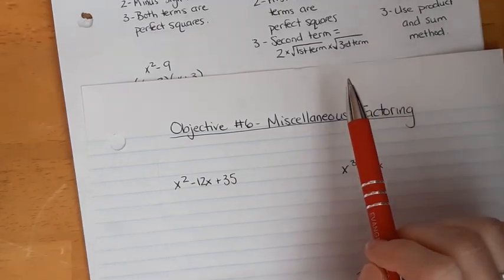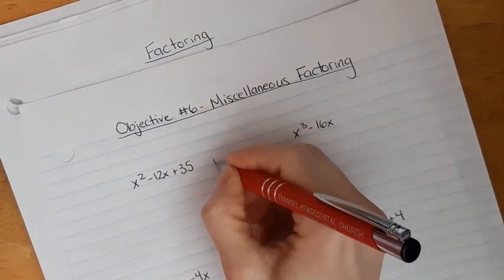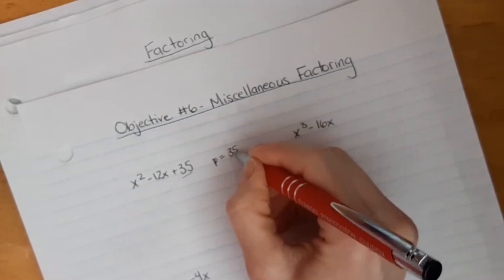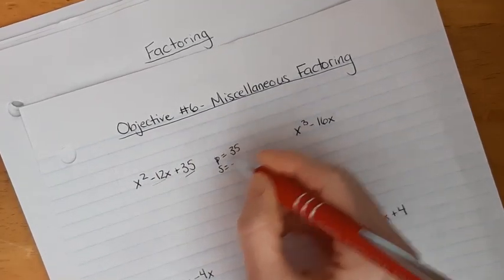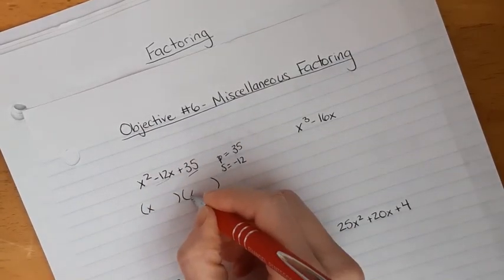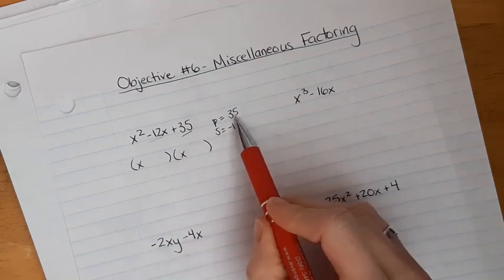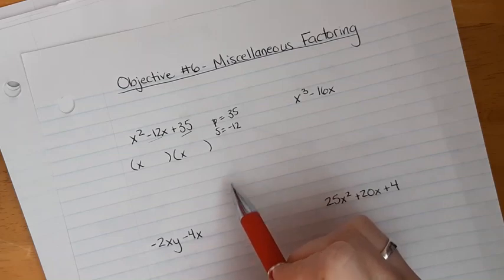And we factor quadratic trinomials with product and sum method. So product is equal to the last number here, which is 35. Sum is equal to the coefficient on the middle term, which is negative 12. So we're going to set up two sets of brackets. We're going to put an x in each, and then we're going to figure out the magical combination of numbers that multiply to give you positive 35 and add to give you negative 12.